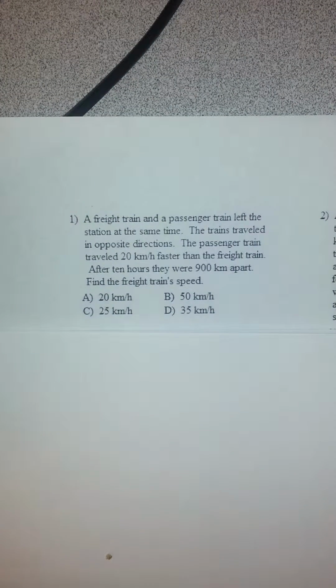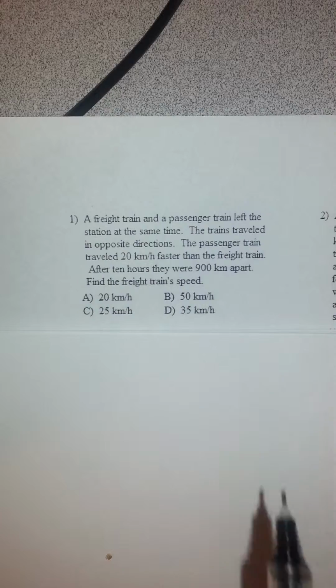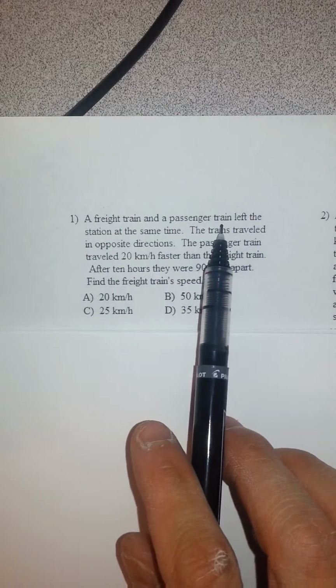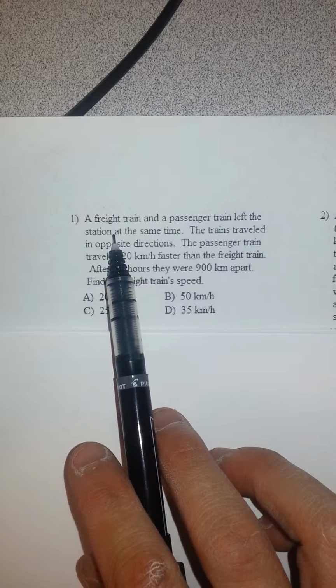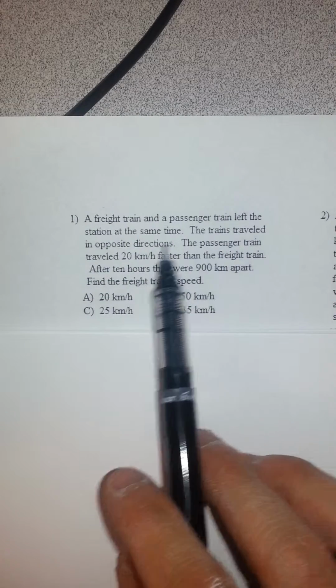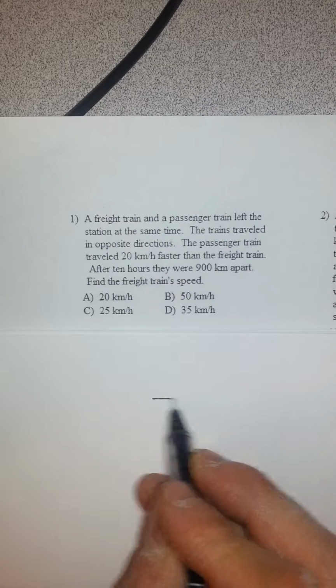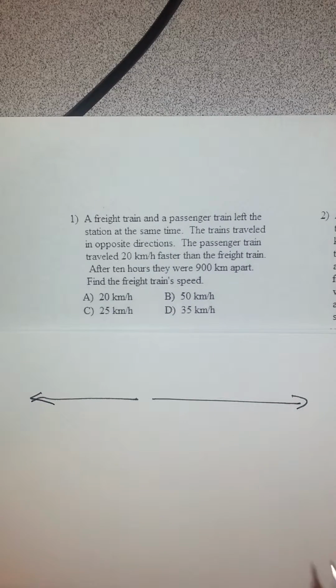Hello everyone, we're looking at an example of distance equals rate times time. As the first step, we're going to read it aloud. It says a freight train and a passenger train left the train station at the same time. The trains traveled in opposite directions, okay? So you already know that in your picture, two things are kind of going apart, right?